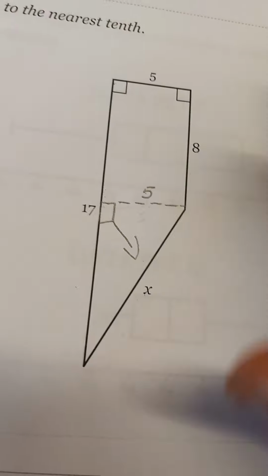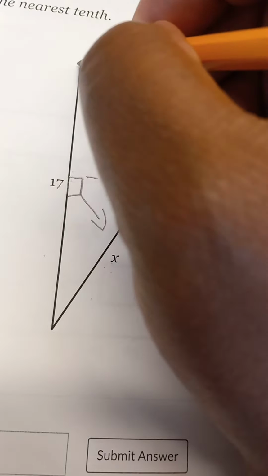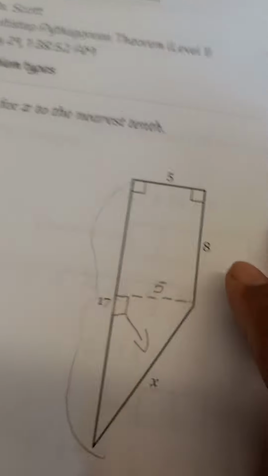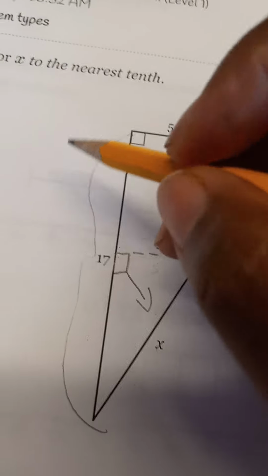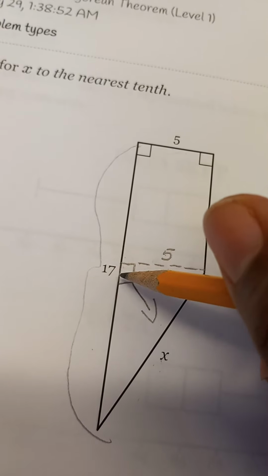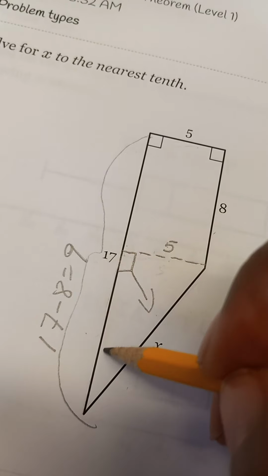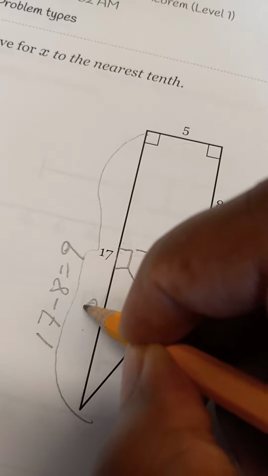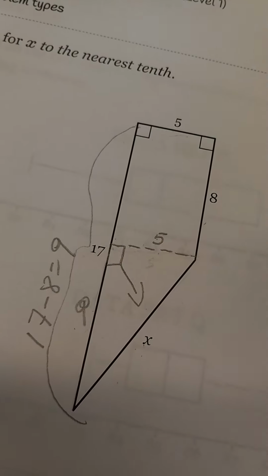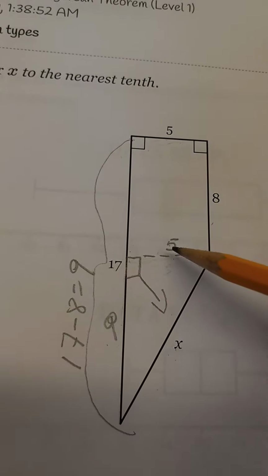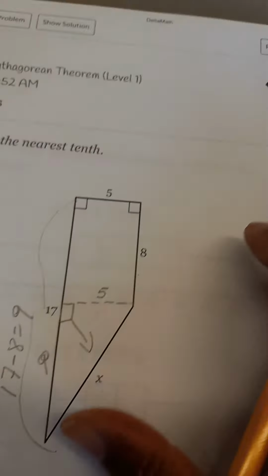So what we're going to do, this distance right here is all 17. So we're going to take away 8 from 17. So we're going to get this side. So we're going to have 17 minus 8, which is equal to 9. So this side is 9. So now we have one leg, two legs, and our hypotenuse is x.